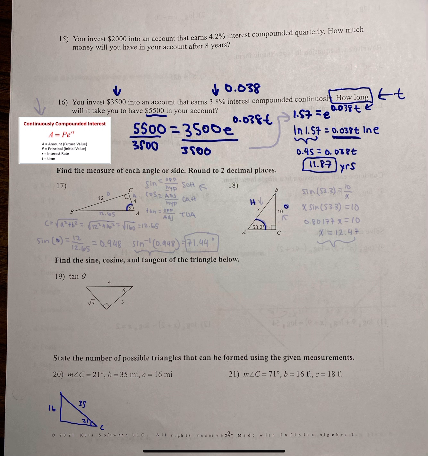I forgot to mention, when you're doing the compounded interest questions on the test, the first thing you should do is write down the formula. So memorize the formula. This is the continuously compounded interest one. And then memorize the other one. What is it? I'll send it to you. But memorize both of them, and when you get the test, the first thing you do is write them down.